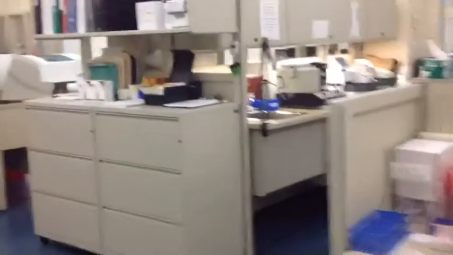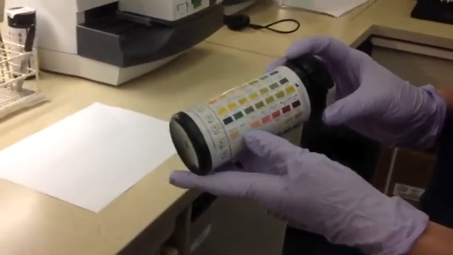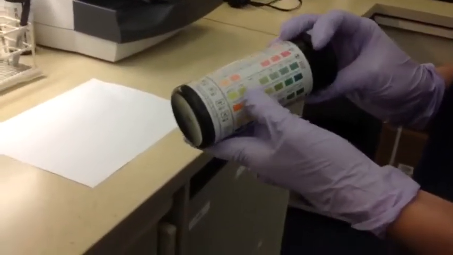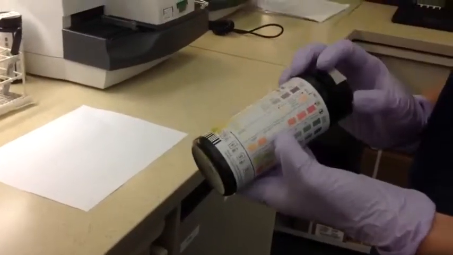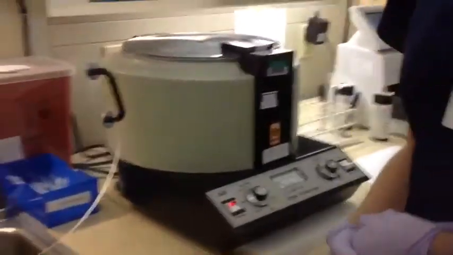This is urinalysis. We do stick testing on the urine. And this will actually show the different things we test for. We do glucose, bilirubin, ketones, blood, pH, protein, and then we also look for white blood cells in the urine. We spin it down in the centrifuge here, and then we look at it under the microscope.